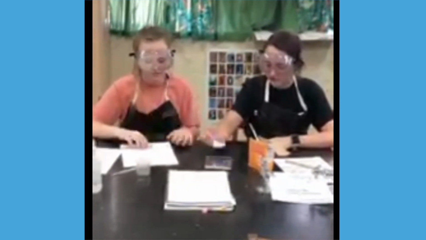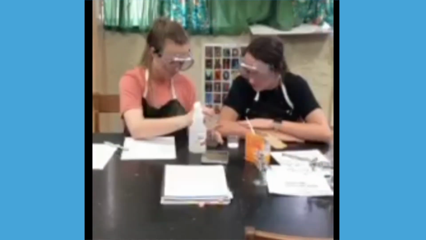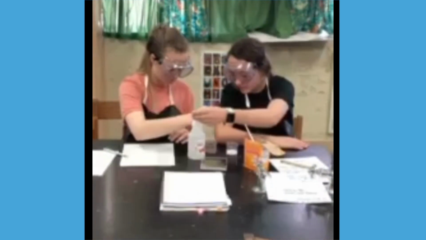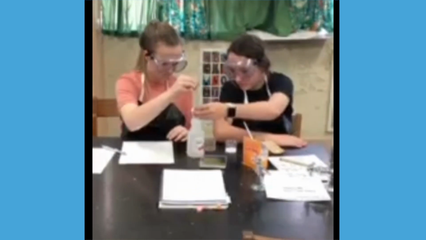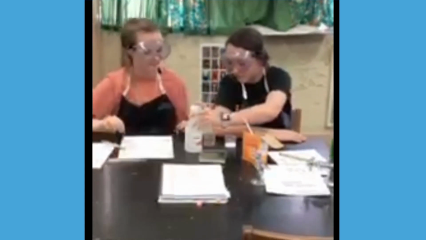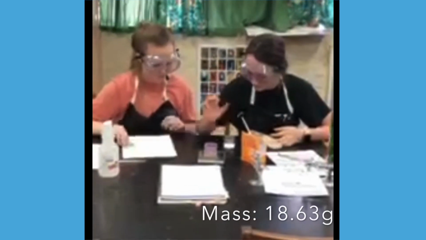So now we're going to put 3 milliliters of vinegar into our cup. Now we're going to find the mass of the vinegar. The mass is 18.63.